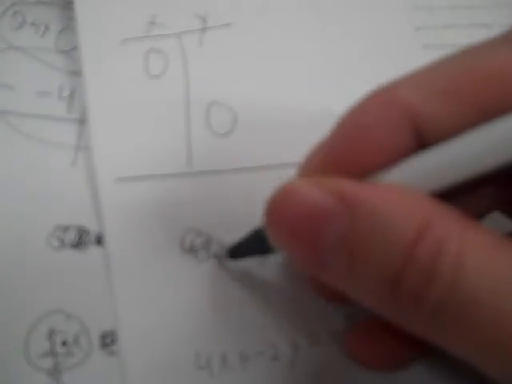4x minus 2y equals negative 8. Okay, make that plus negative. And copy that bad boy down. 4x plus negative 2y equals negative 8. X is 0, get rid of it. Y is 0, get rid of that. So dot him, circle, divide by negative 2. Negative 8 divided by negative 2 is 4.